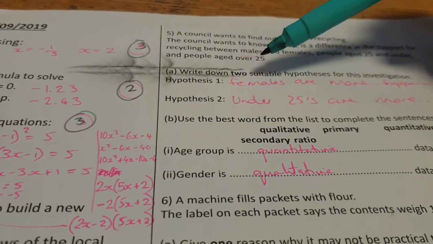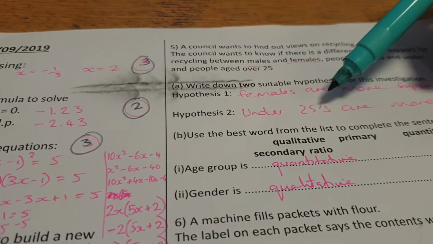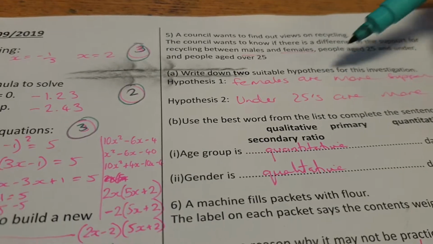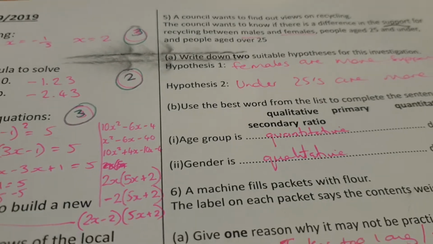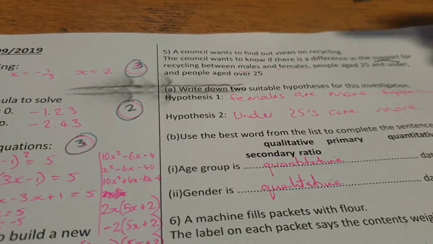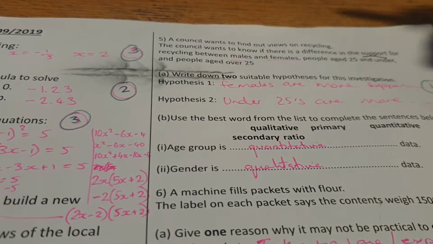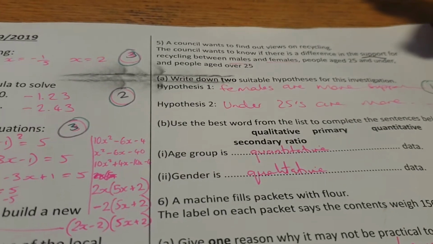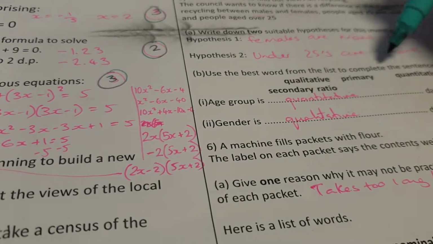Question 5. Make sure your hypothesis for females or males, okay, and your hypothesis for age. Some of you try to do it together. So the first one could be females are more supportive, because remember it's about support, are more supportive of recycling than males, or males are more supportive than females. And then the second one has to be about age. So people under 25 are more supportive of recycling than over.